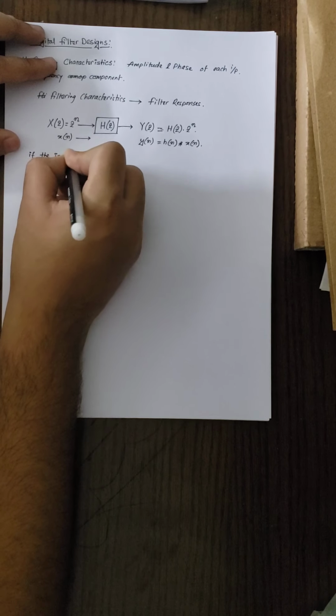Very well. So we can simply write z to the n when given as input to a system, the output will be h of z times z to the n. Just a symbolic representation of this figure over here, where we use the double arrow mark to denote the system as a symbol.